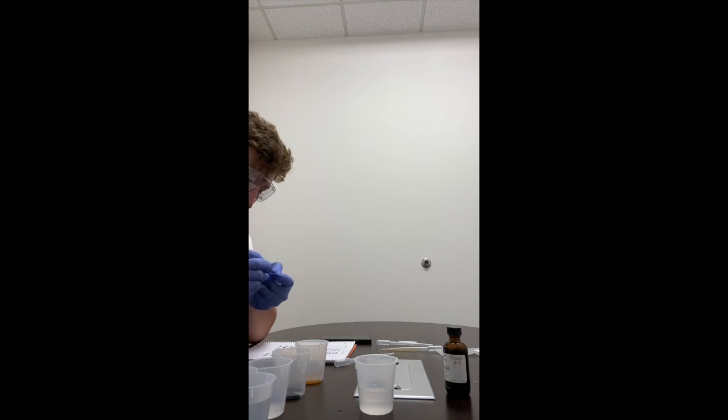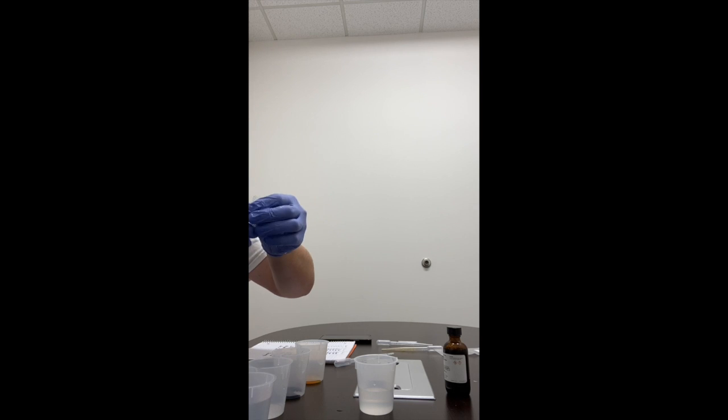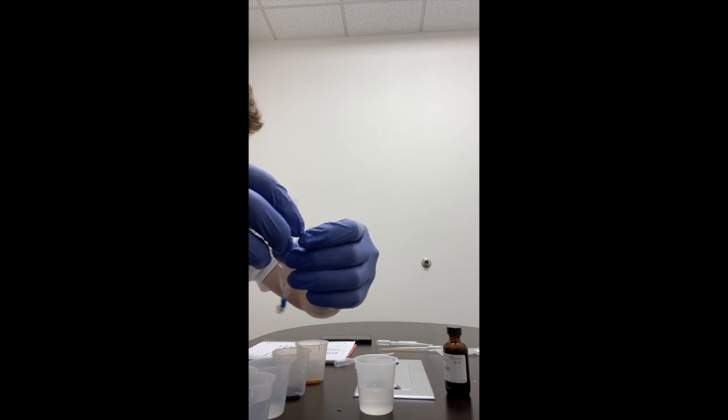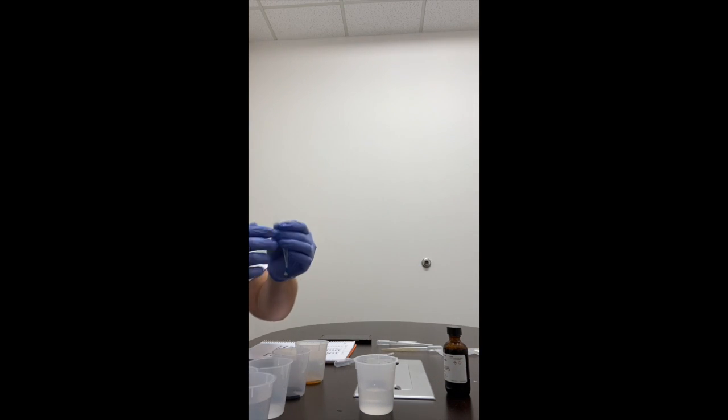So in the previous portion of the video, I had troubles getting it open, but figured out it has to be wet for it to be opened. So that's where the error was. So now we have an open dialysis tube.